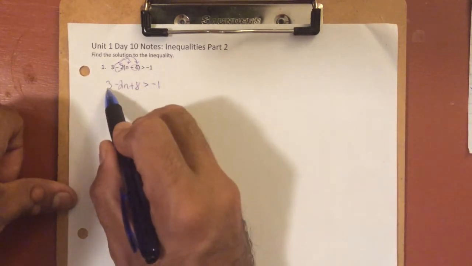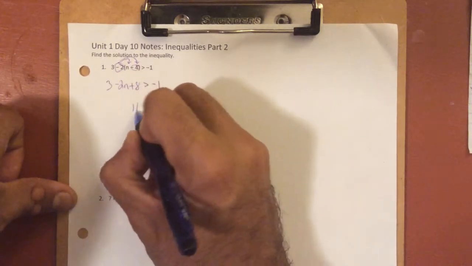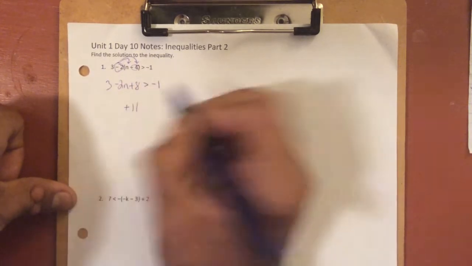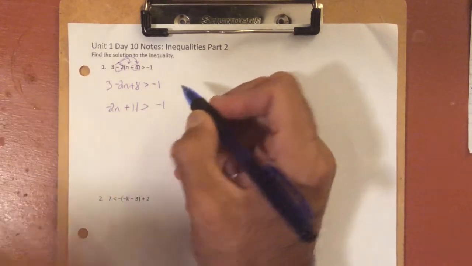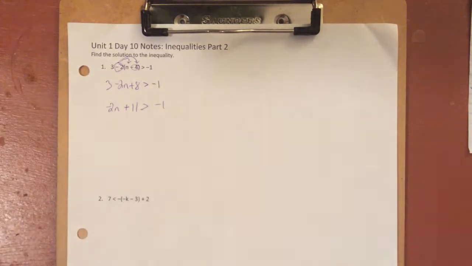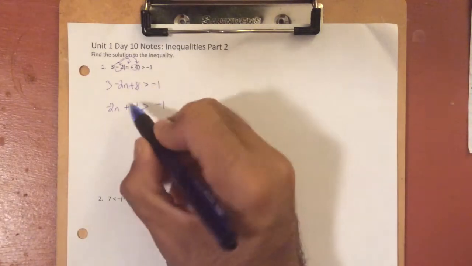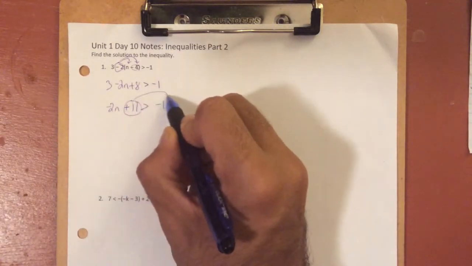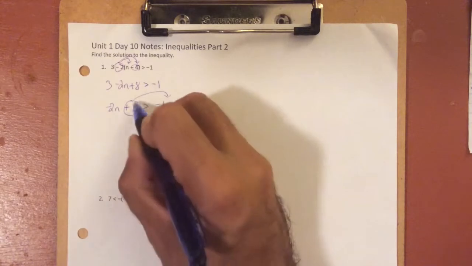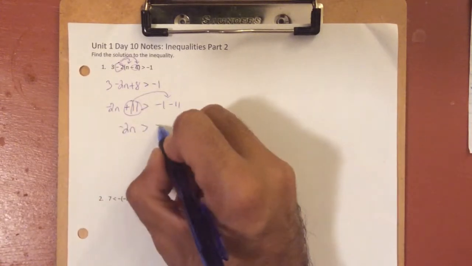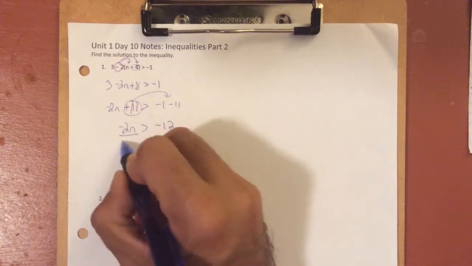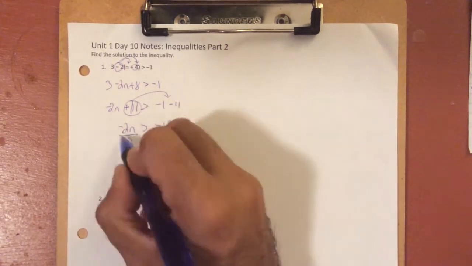As you can tell, I can do 3 plus 8 is 11. And that's a positive 11. Bring down your -2n is greater than -1. Then, of course, this is just a two-step inequality. So we want to jailbreak the 11, and it becomes -11. So I'm left with -2n is greater than -12. And then I want to divide by -2.